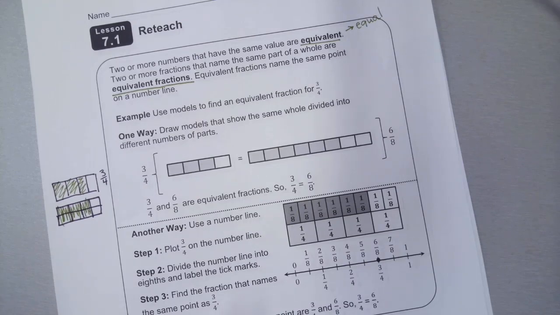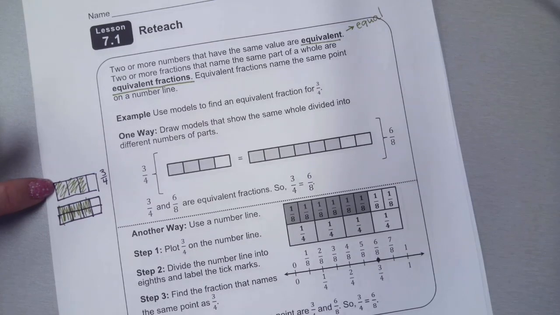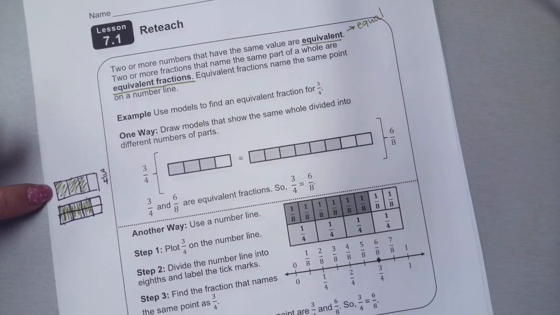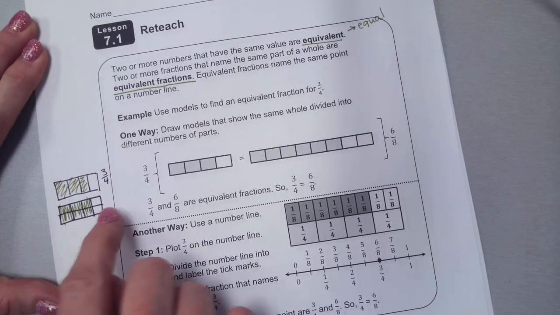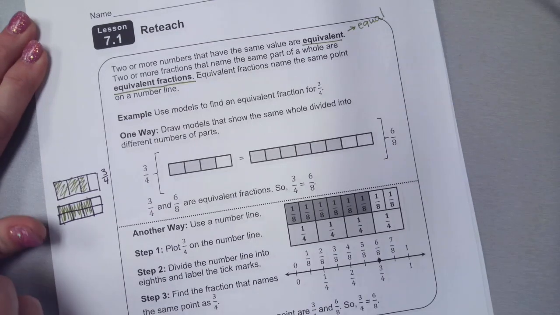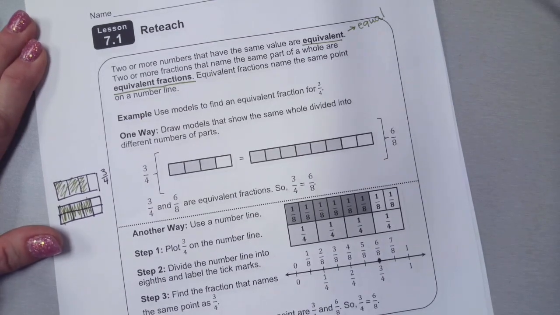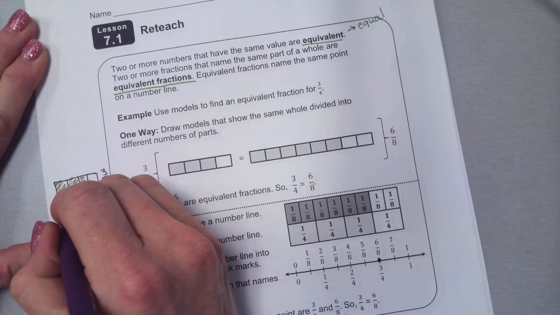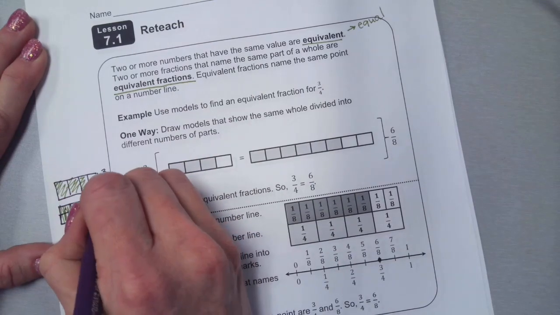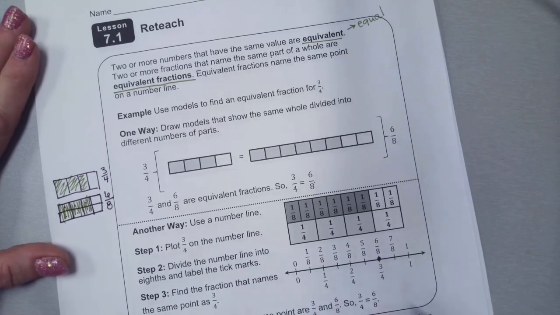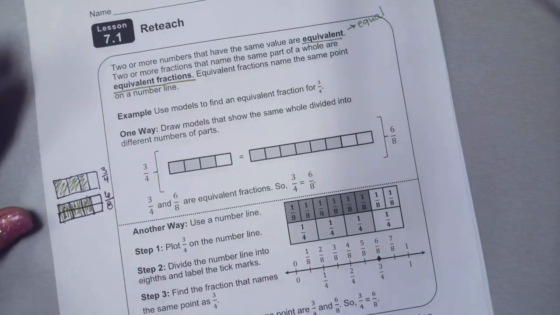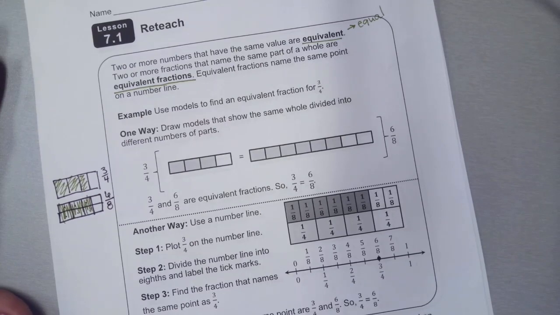So do you see how it was the exact same size? And I even made the little lines in here the exact same. The only difference is instead of 4 pieces, I cut it into a total of 8 pieces. But I shaded in the exact same amount. So now I've shaded in 6 out of 8 pieces. So these are equivalent fractions because they're the same amount.